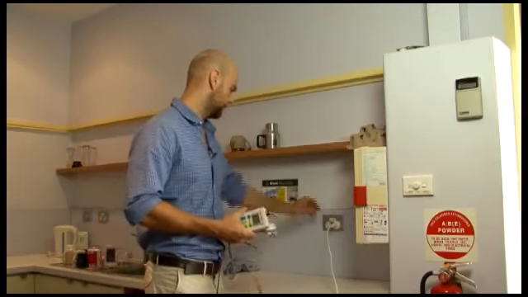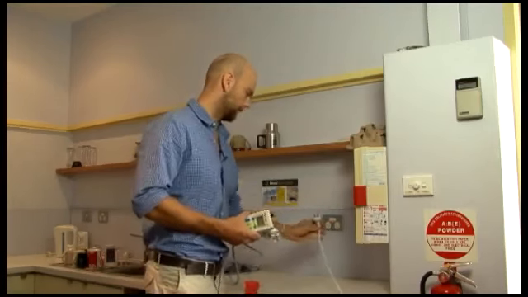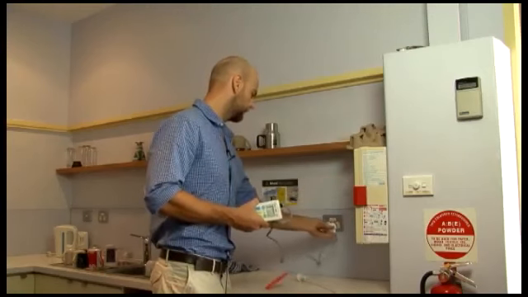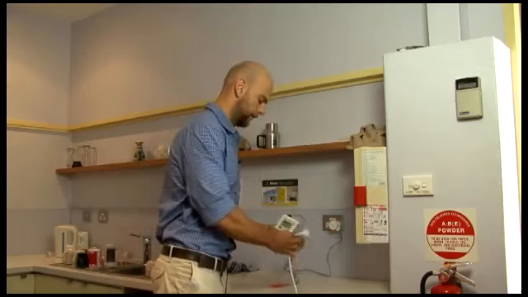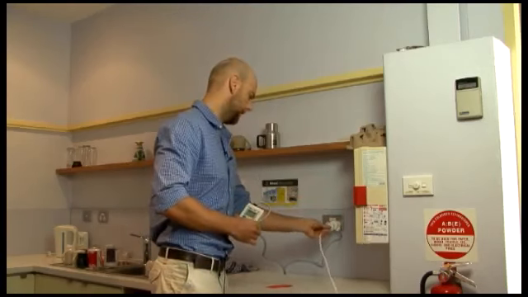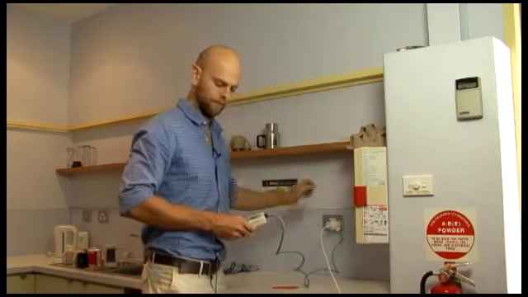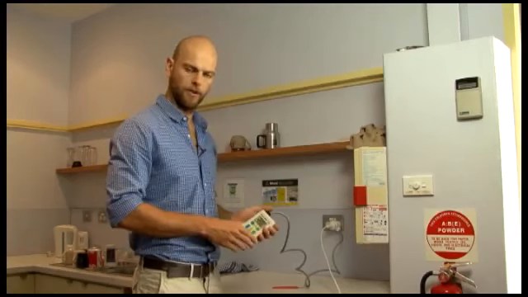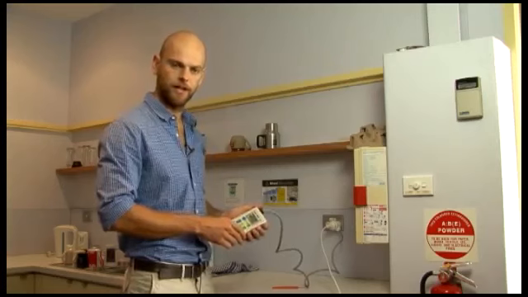So first of all, we need to turn the fridge off, remove it from the power socket, take our PowerMate, plug it into the wall here, take the fridge and plug it into the PowerMate, and then turn it back on. And immediately the PowerMate will be showing us what our real and hourly kilowatt usage is for that device.